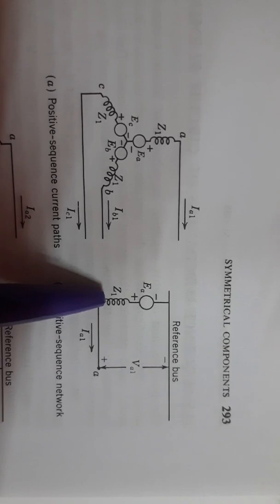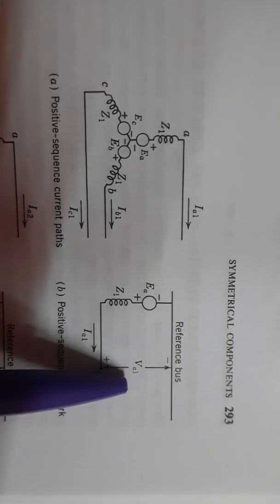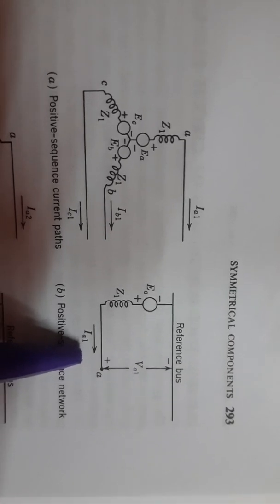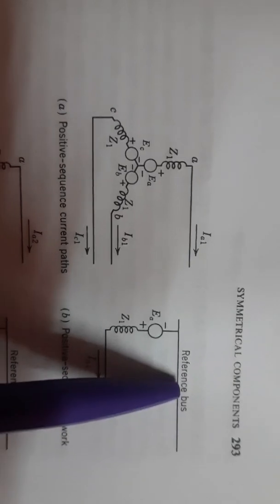For this we will be having only one EMF, Z1, one impedance, and this is VA1 voltage, the positive sequence voltage, and the positive sequence current is there for this current. Now this reference bus is nothing but a neutral wire getting connected to ground. This is called a reference bus.